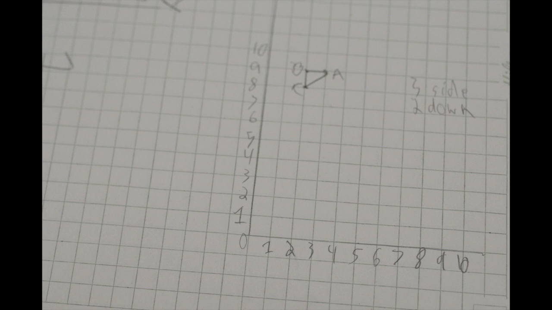Now, the cool thing about the Cartesian plane is that you can move certain things in certain ways. The first one I'm going to show is called translation. Basically, it moves a shape into a different spot. All the points of the shape have a certain letter, A, B, C, and so on.